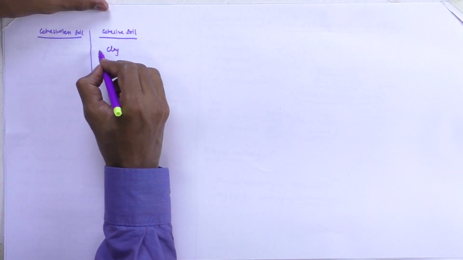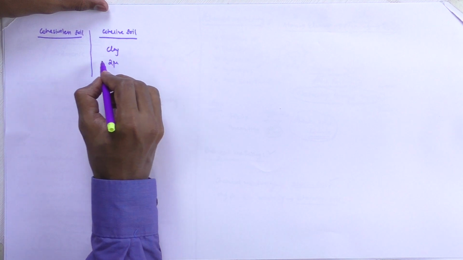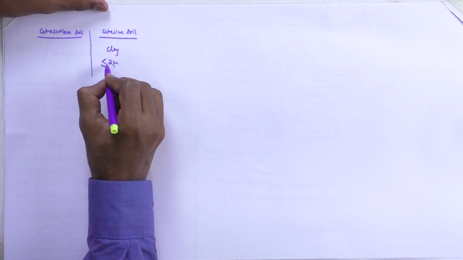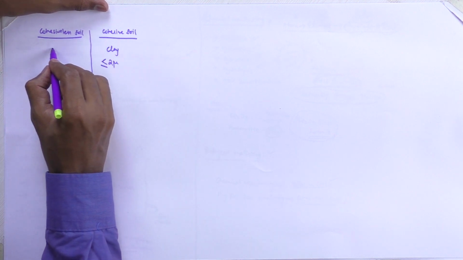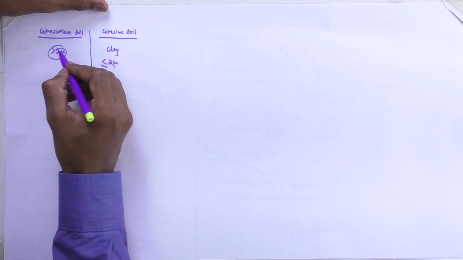So now cohesionless soil and cohesive soil. As I have already described, clay soils have cohesive nature, and the upper limit can be equal to 2 micron, and lesser than 2 micron is nothing but cohesive soil. Cohesionless soils are greater than 2 micron in general, so I cannot put equal here.